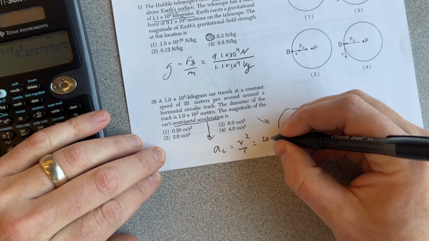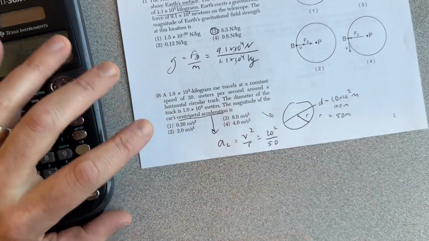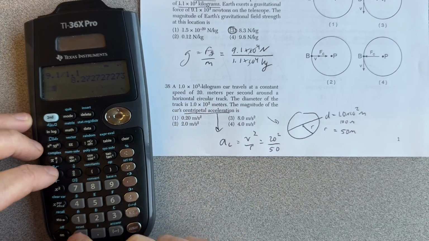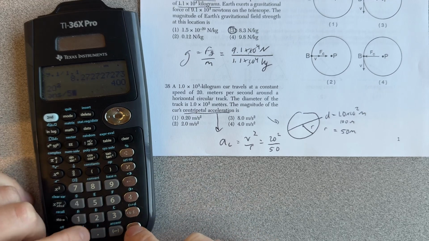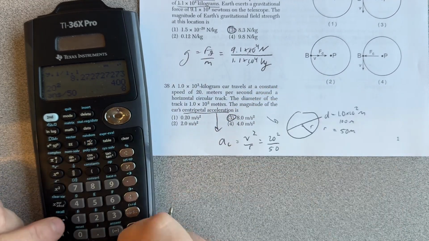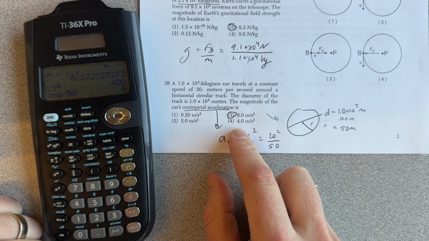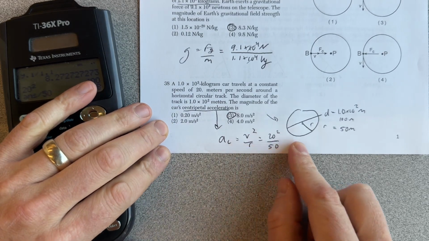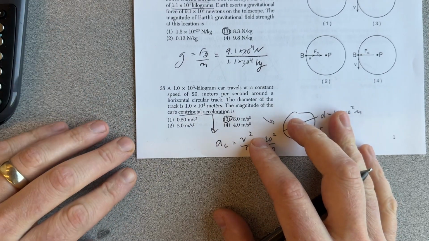It's going at 20 meters per second. Now, I guarantee one of the wrong answers is if 100 is on the bottom. Let's go ahead and do this. So 20 meters per second squared divided by 50, because that's the radius, is 8. If we had divided this by 100, we would have gotten 4, and that would be the wrong answer. So got to be careful. Easy equation, but they make it difficult by giving you the diameter, not the radius. That's the way they roll.